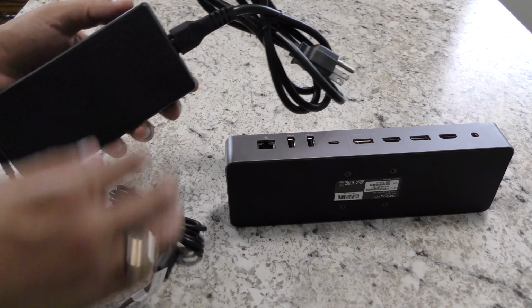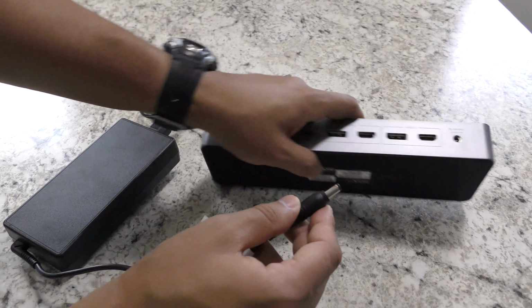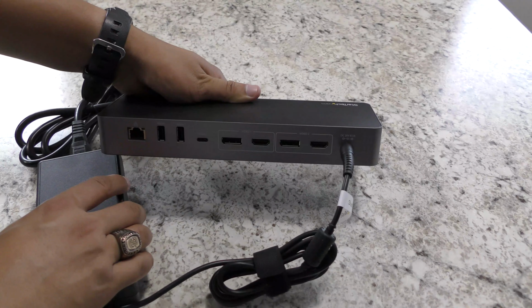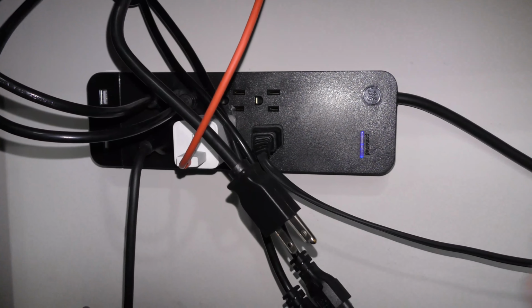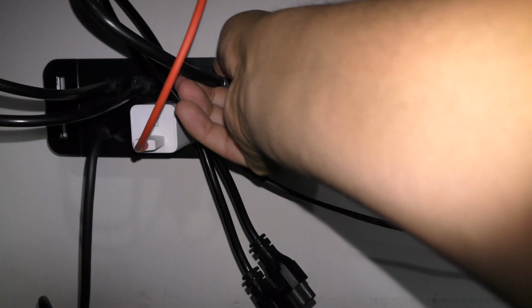Once we've connected our US plug to the power brick, we're gonna go ahead and plug this into the docking station. Just like so. Next step in the process is make sure that we take our power cord and plug it into power.